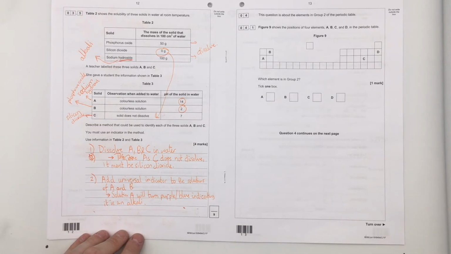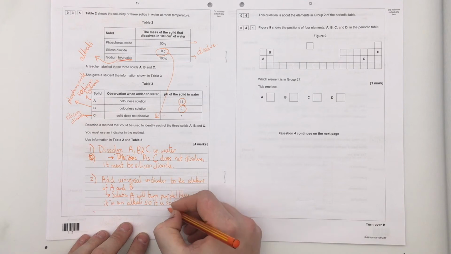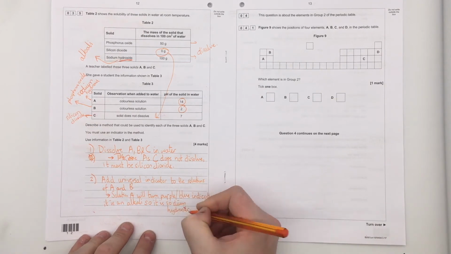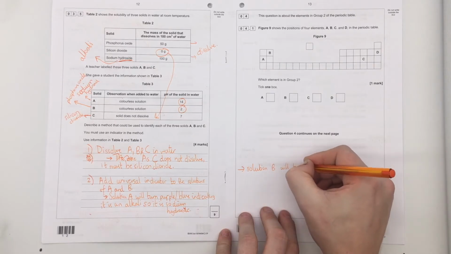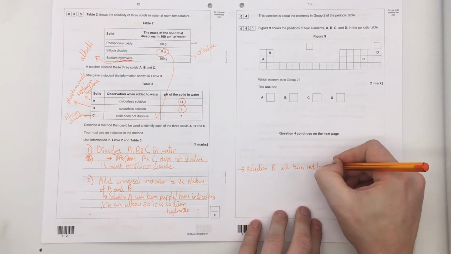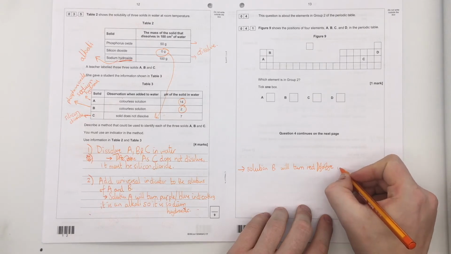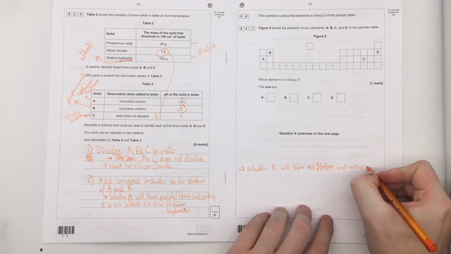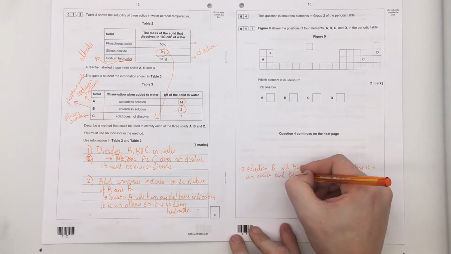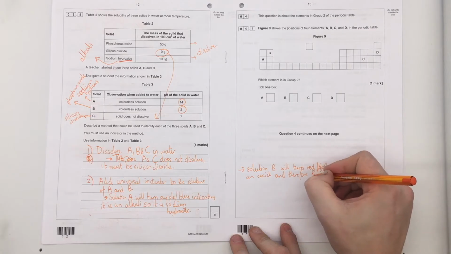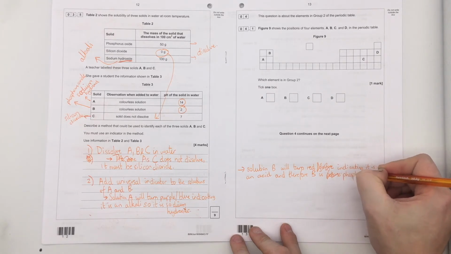And that therefore means that it must be sodium hydroxide. So it is sodium hydroxide. Okay, and the last point is that solution B will turn red. It's just going to be red, isn't it? Will turn red, indicating it is an acid and therefore B is phosphorus oxide.